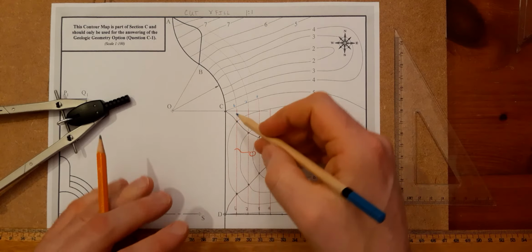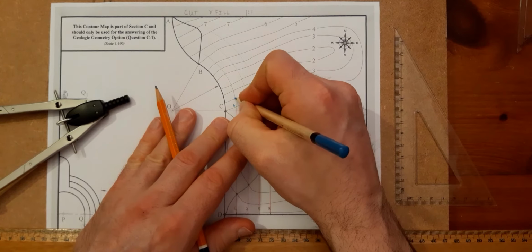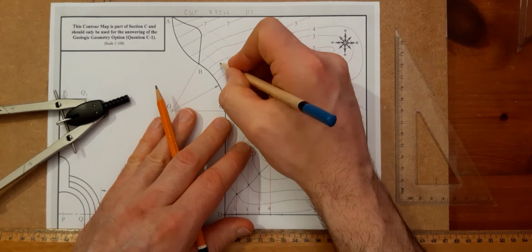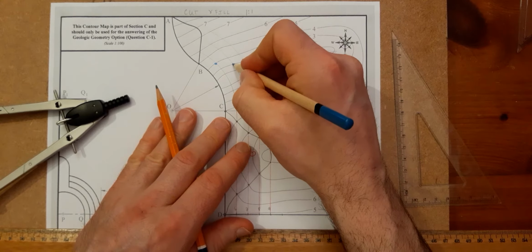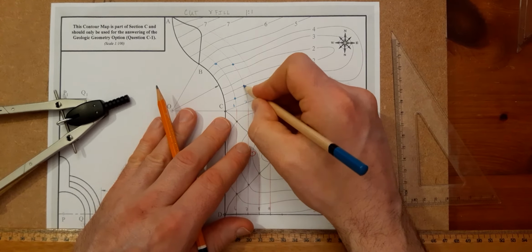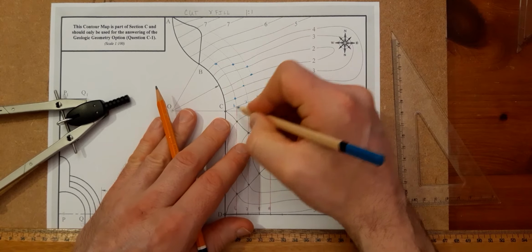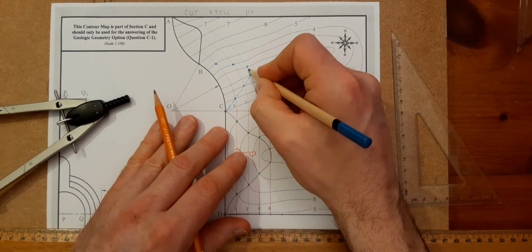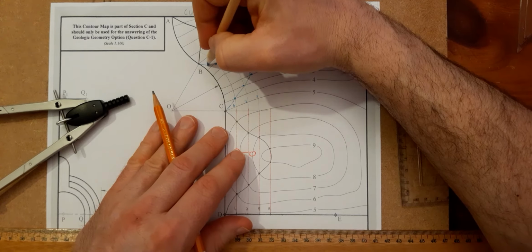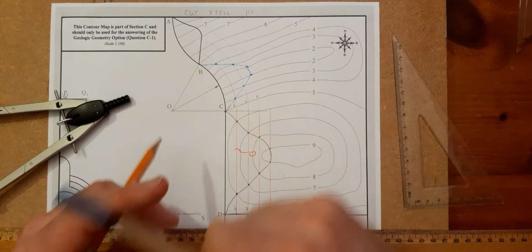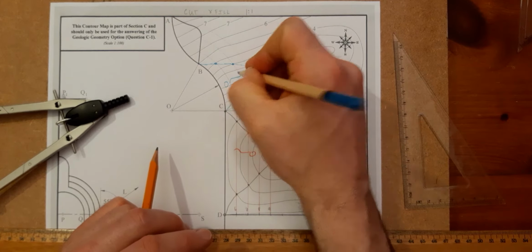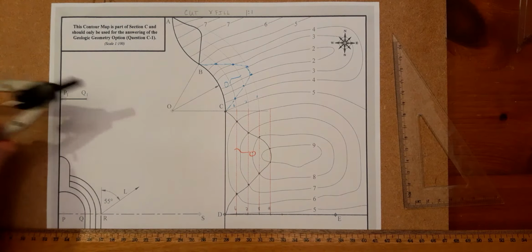So we'll mark them off there. So the 4, first of all, appears here, and here, 3, and 2 up there. And so that's fill. So that's part A done.